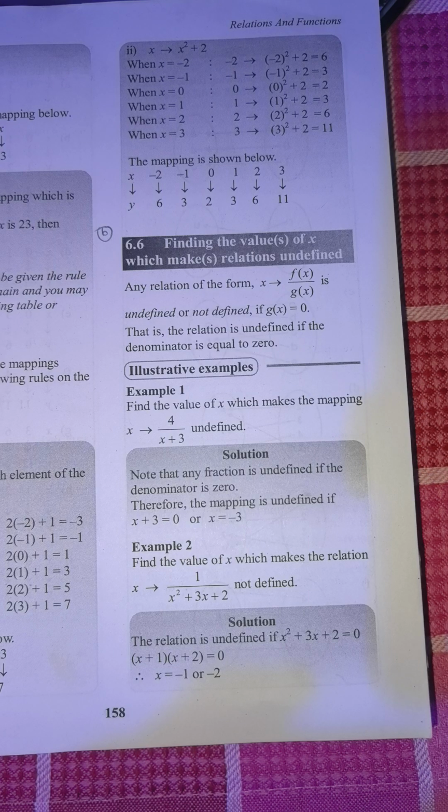So that's what we are looking at. In any relation of the form x mapping to f of x over g of x, it is undefined or not defined if g of x is equal to 0. So here we are looking at the denominator, right? In some fractions, expressions, or questions, you may be asked generally, without being specific. So the relation is undefined if the denominator is equal to 0.